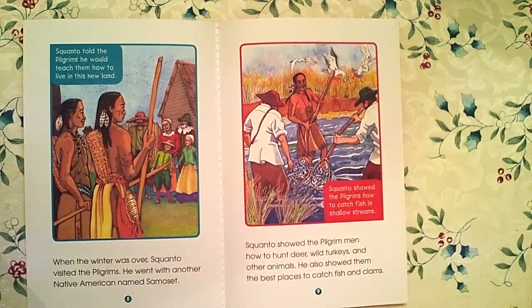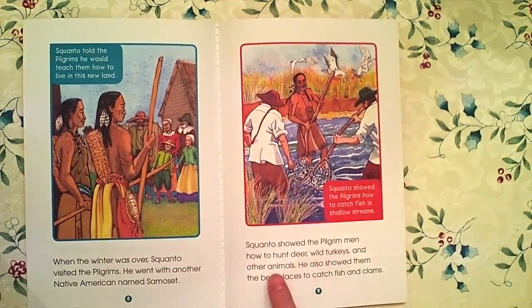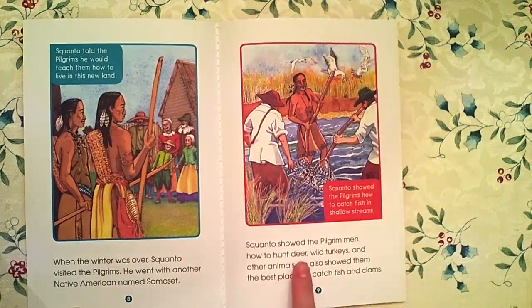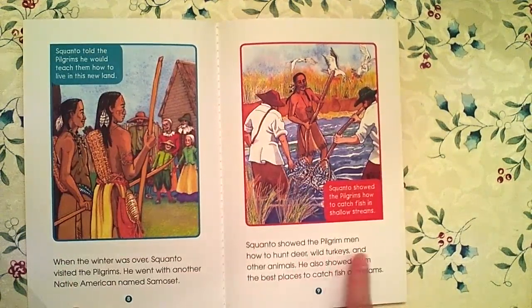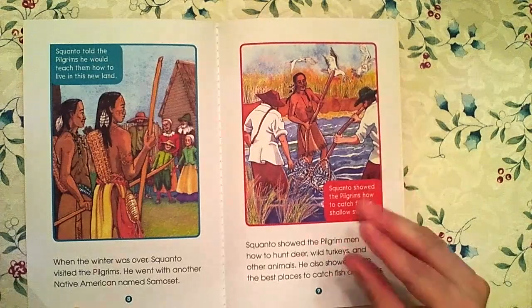Squanto showed the pilgrim men how to hunt deer, wild turkeys, and other animals. He also showed them the best places to catch fish and clams, almejas.